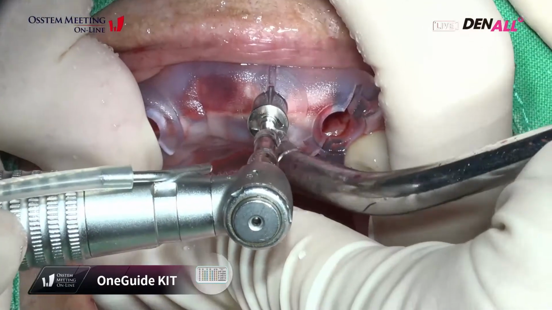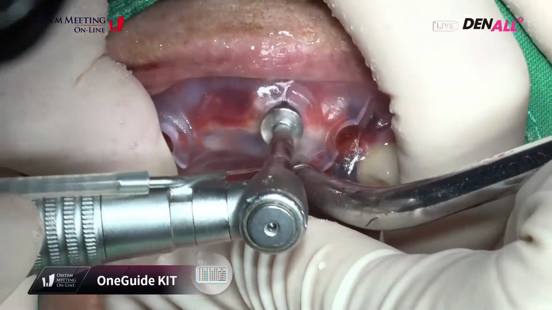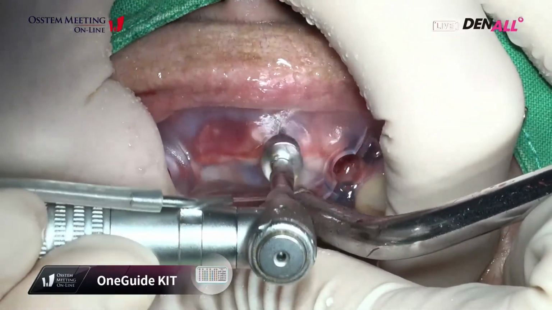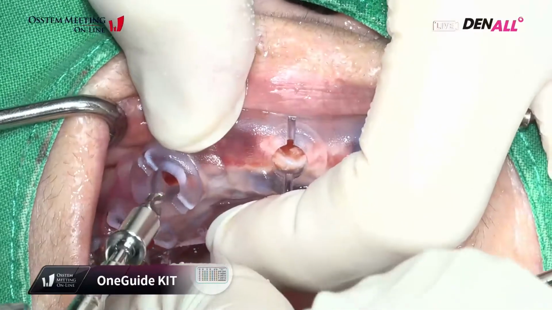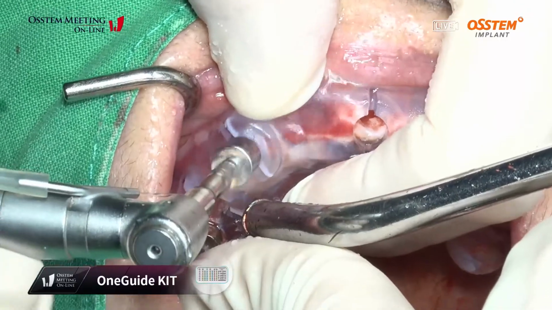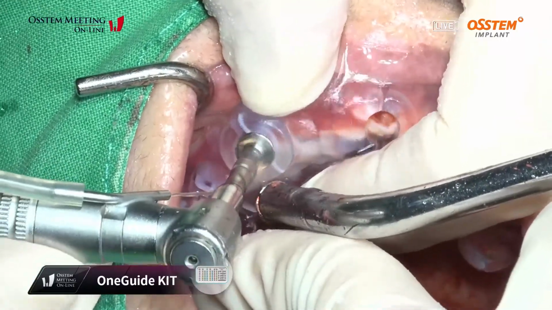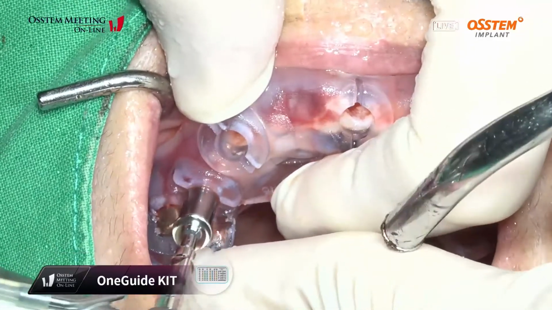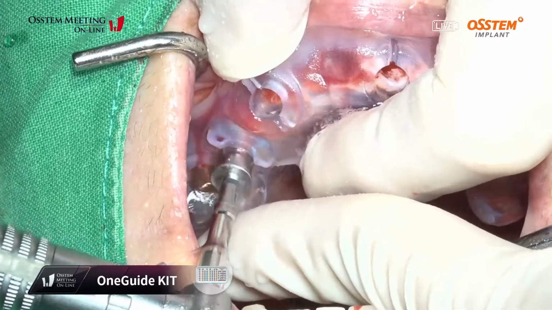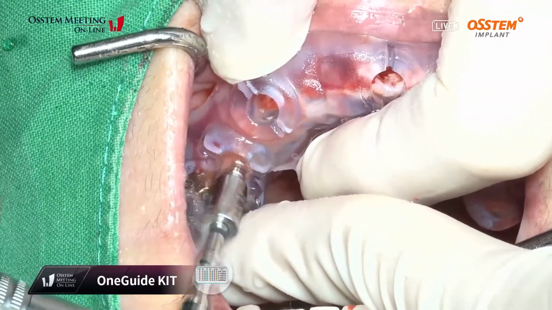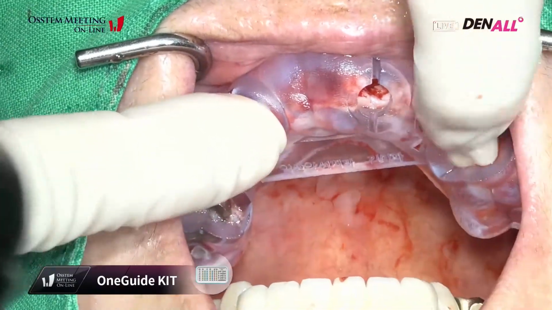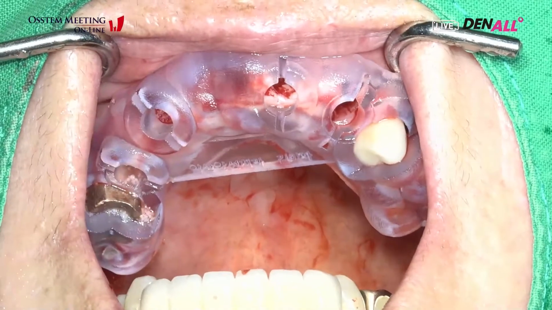And then right canine area. Second premolar. Here, both canine and central incisor area, I will place 3.5 by 10.